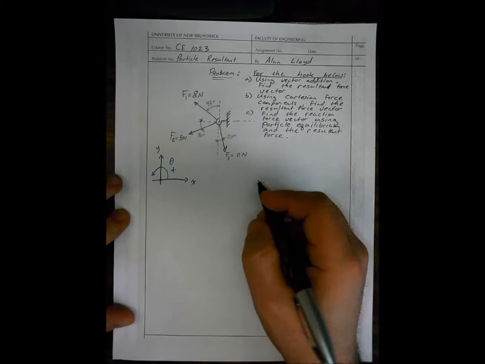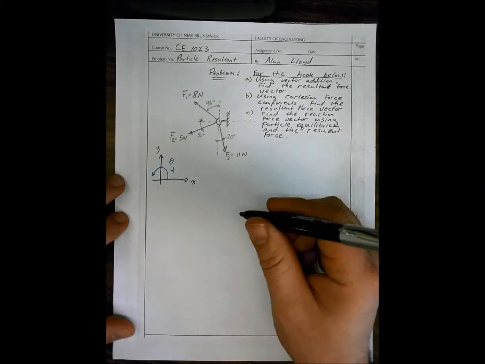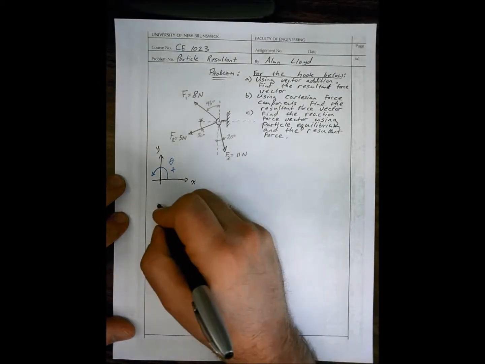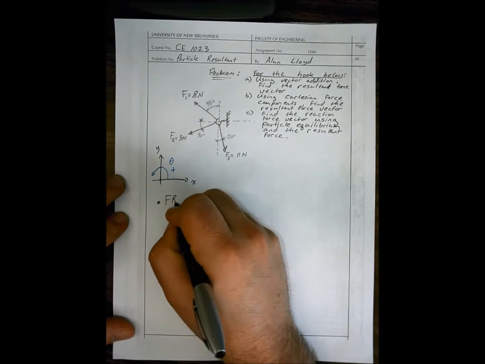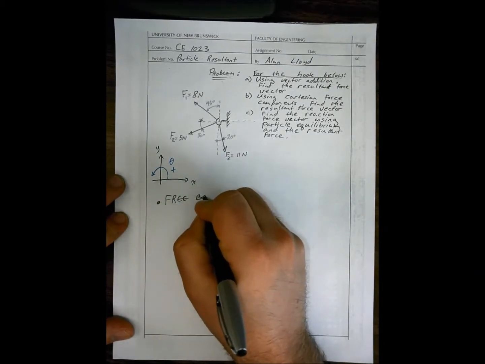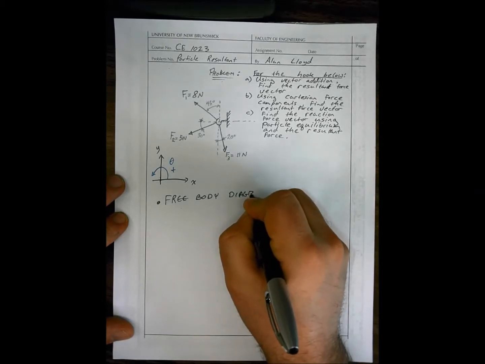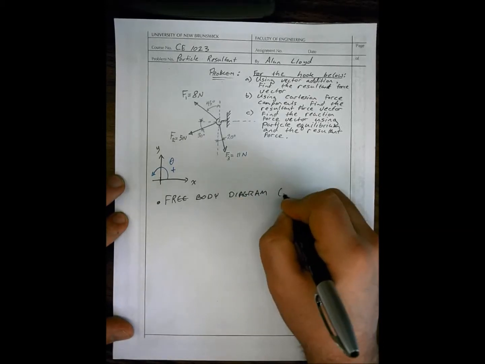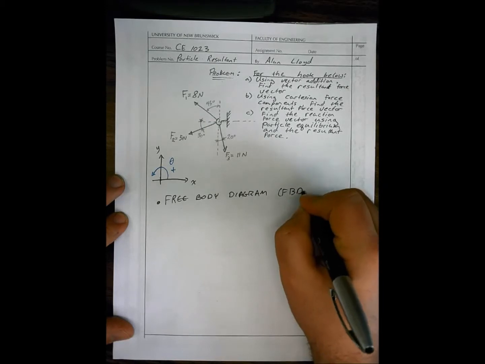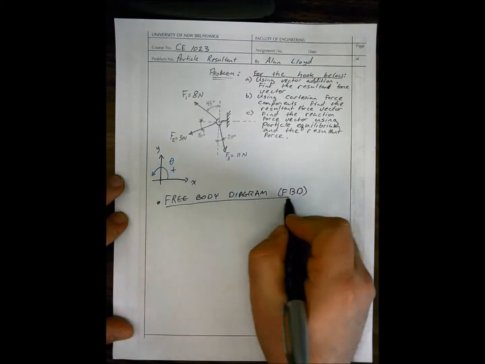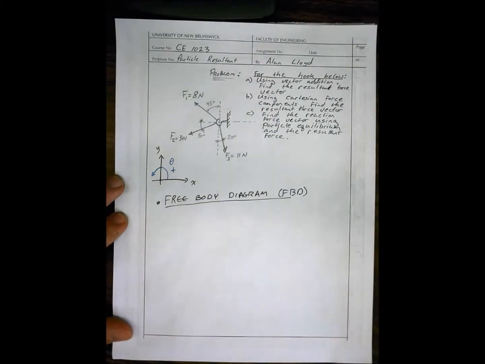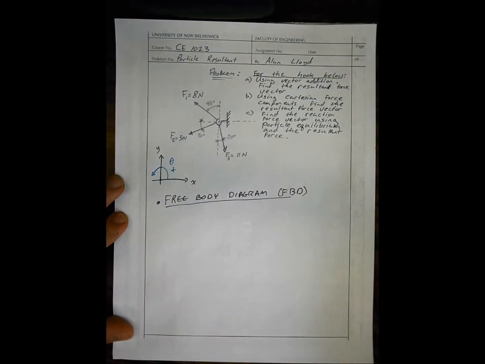So to begin this problem, let's draw our free body diagrams. Free body diagram. And this we also just call FBD. Now this basically starts every problem. Up here we have our hook and force system. So let's simplify that a little bit.